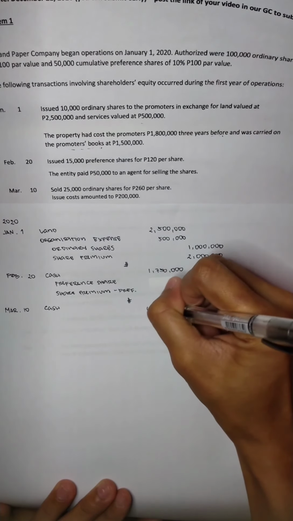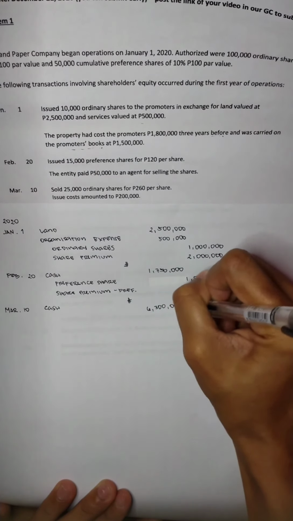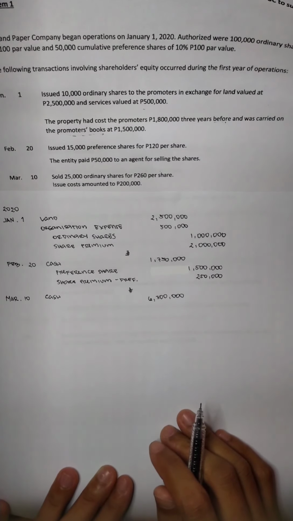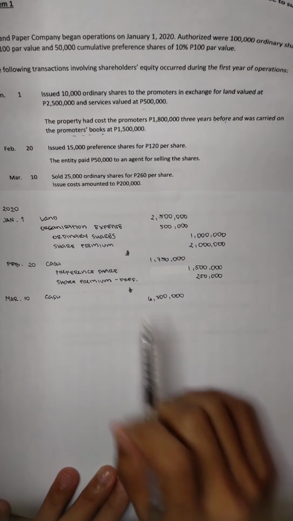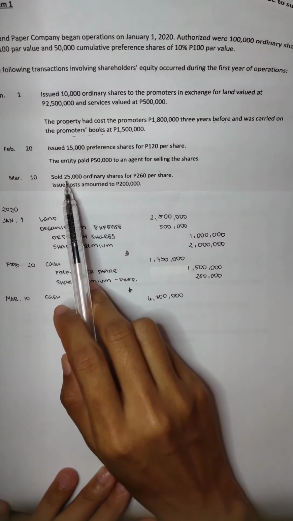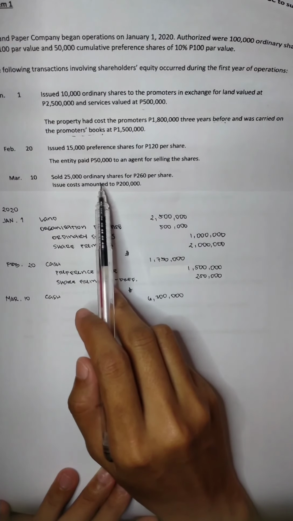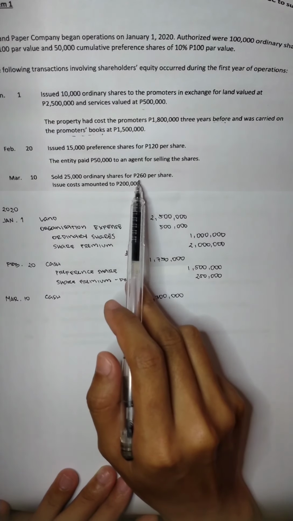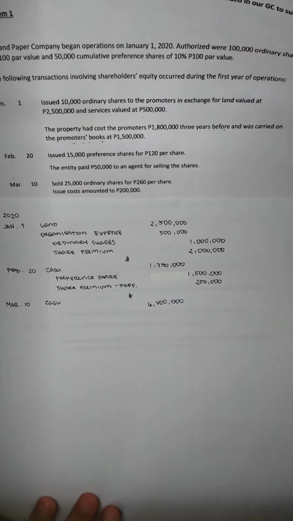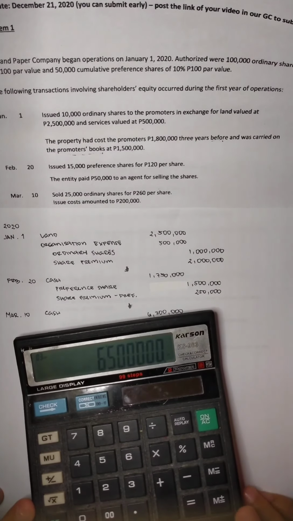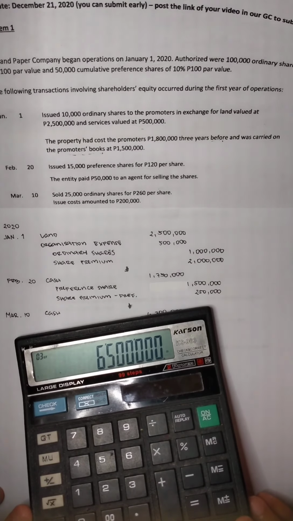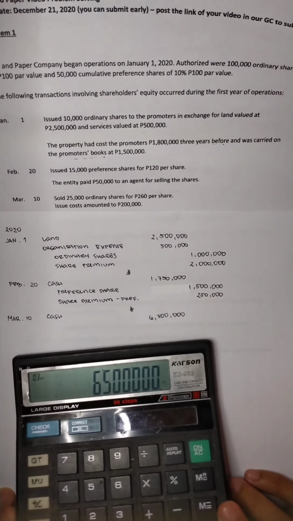6,300,000. Bakit 6,300,000? Yung 25,000 ordinary shares, minultiply natin sa 260 pesos. And the answer is 6,500,000.